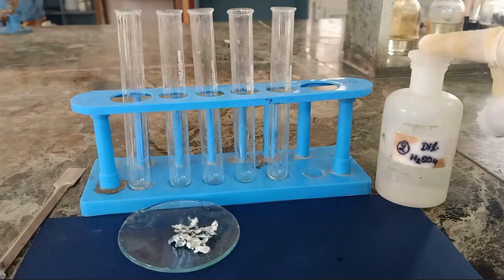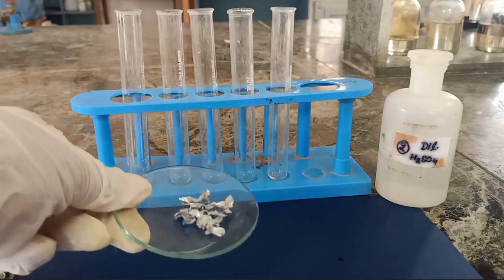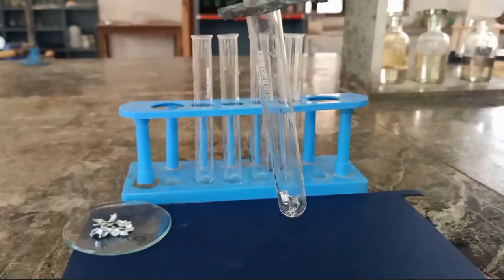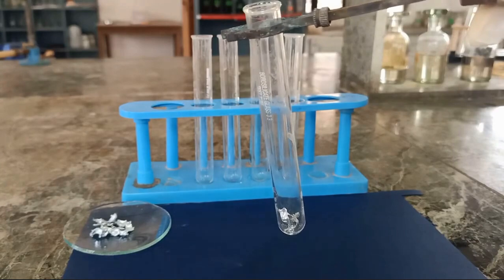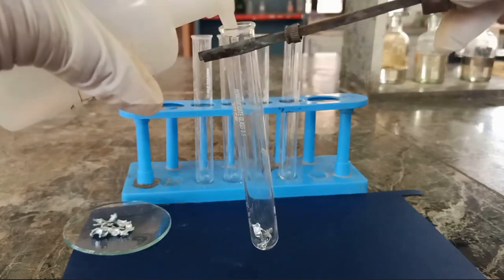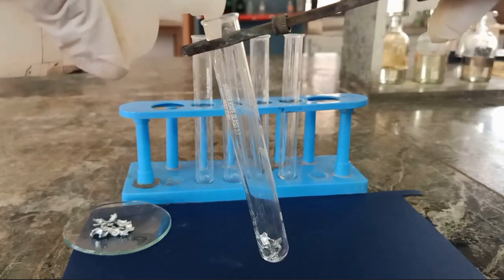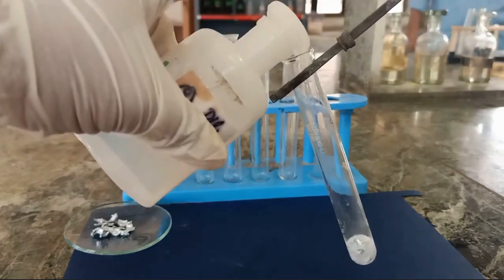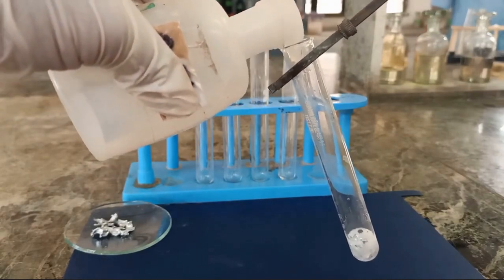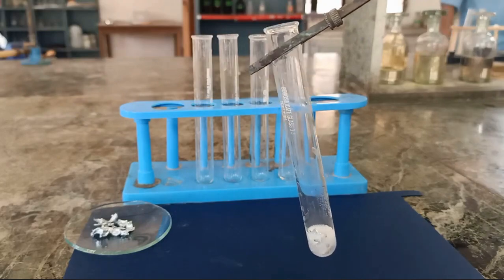These are some zinc granules and dilute sulfuric acid that we have taken. Now I'll be taking some zinc granules in a test tube. As you can see, we'll add dilute sulfuric acid to this test tube and see what happens. Look at the test tube very carefully. You'll be able to see the evolution of bubbles taking place. So you can see that bubbles are coming out.